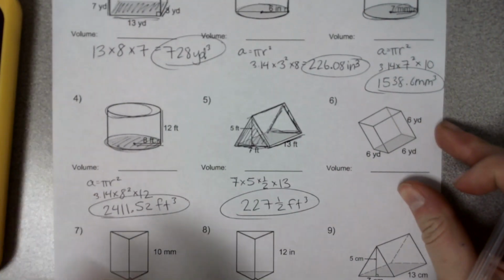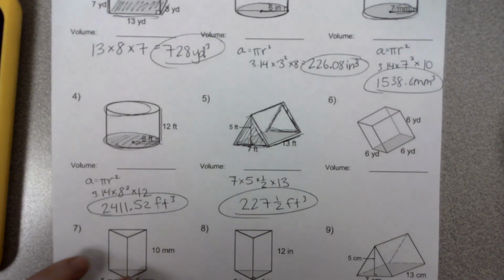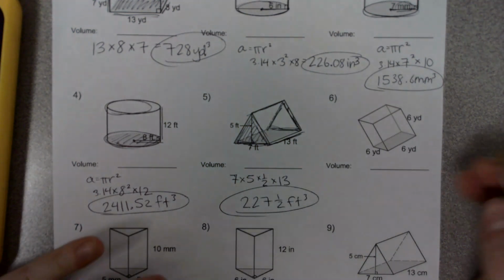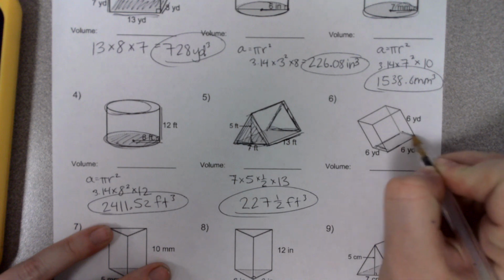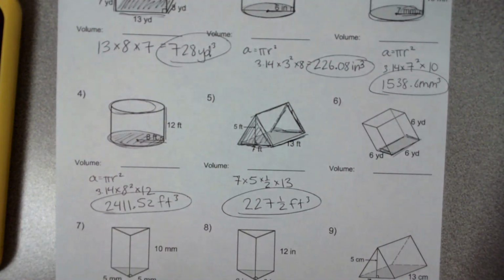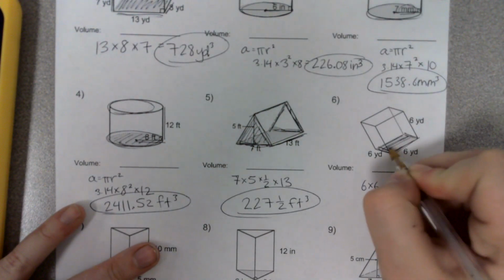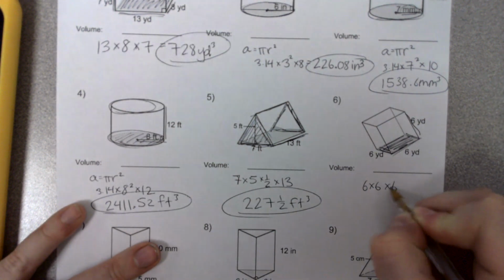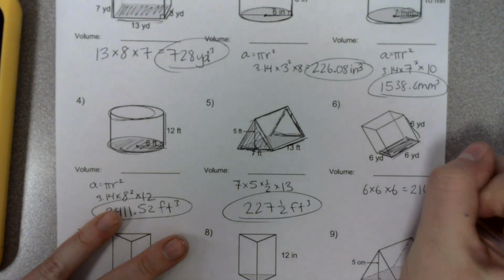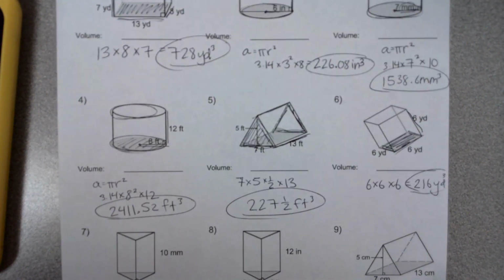Okay, now we have a cube. Those are nice and easy. Now this one looks kind of tilted, so it's really hard to tell what is the base and what is the sides. But when it's a cube, it really doesn't matter which one we choose as the base, because they are all the same. So we do 6 times 6 for the base of this cube, times the height of the whole cube, which is 6. 6 times 6 times 6 is 216 yards cubed. I love cubes because those are nice and easy.